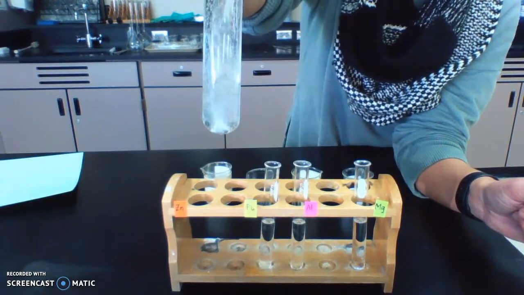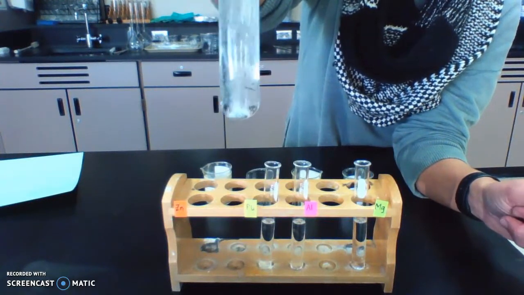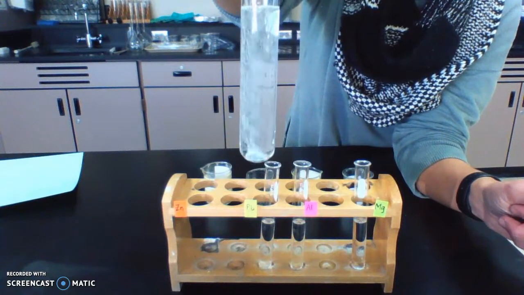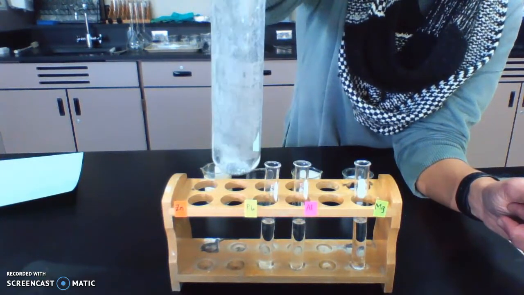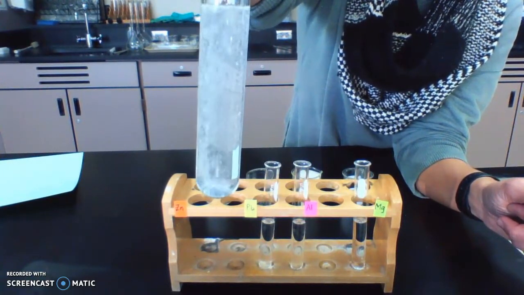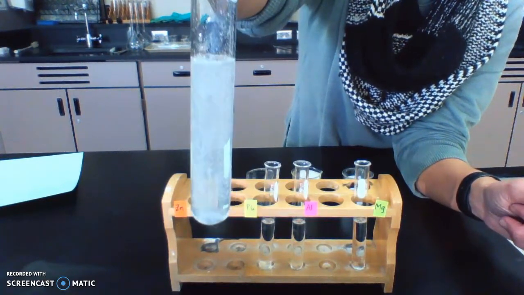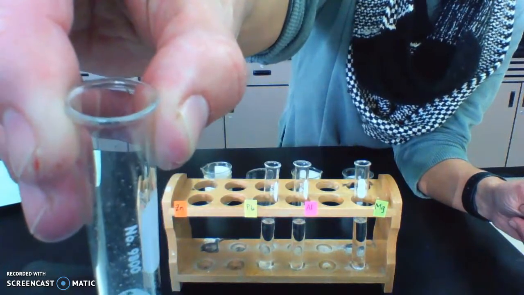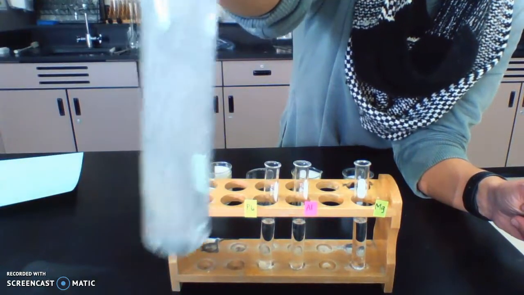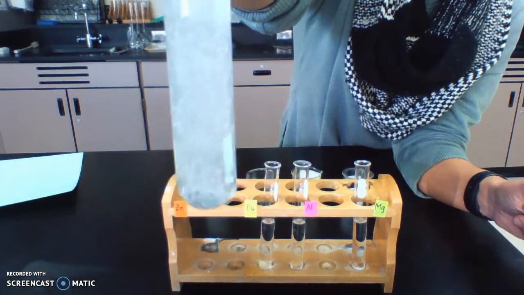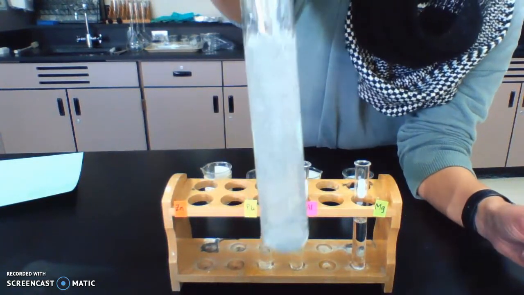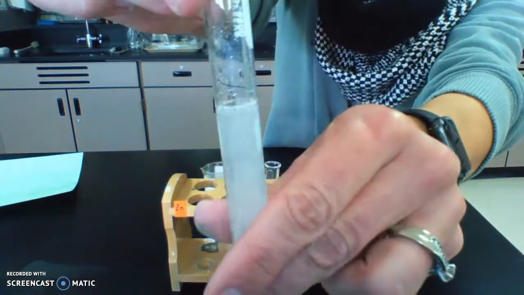which you can see now it is, there's quite a bit of bubbling. If you can hear it. Okay, so this is lots of vigorous bubbles here.